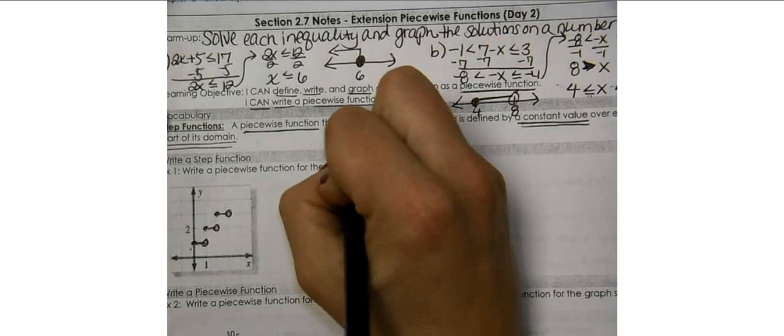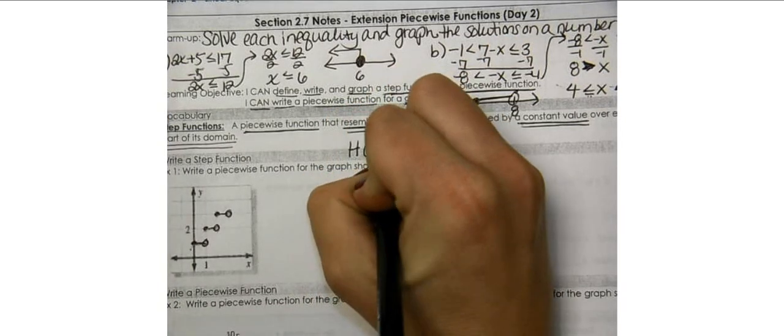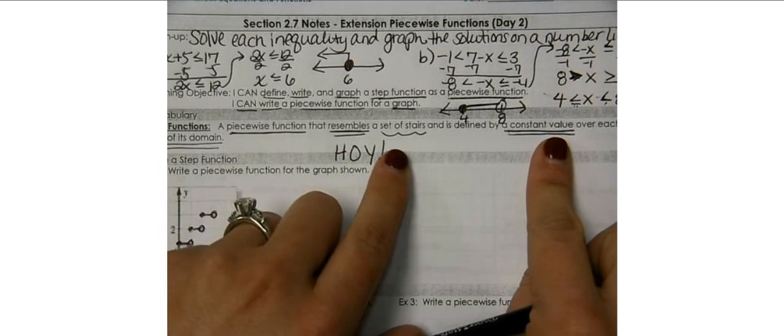Horizontal lines, 0 is the slope, y equals a number. And that's what constant value means. So a piecewise function that resembles a set of stairs and is defined by a constant value. That means that your equation is going to be y equals simply a number. Y equals a constant value.